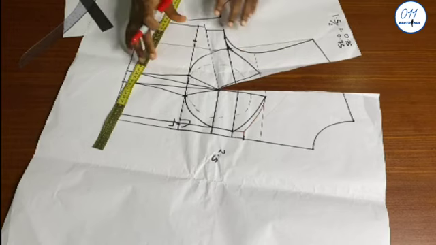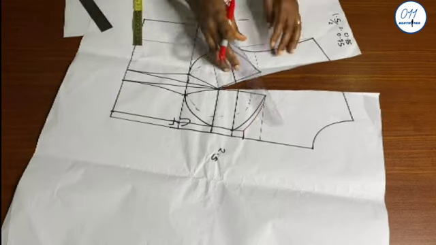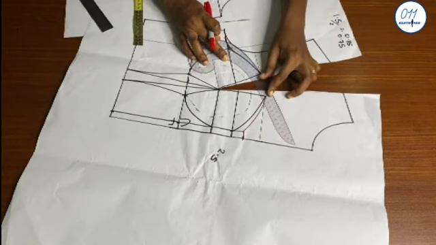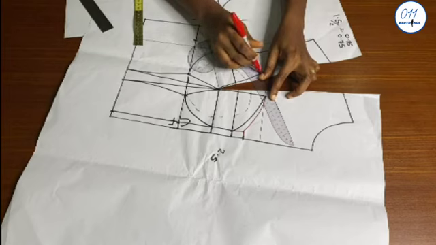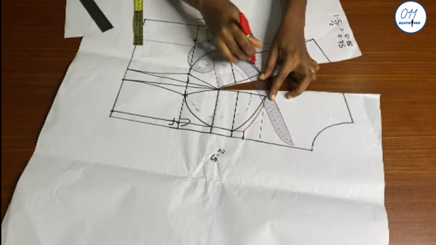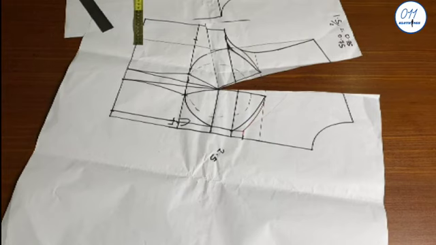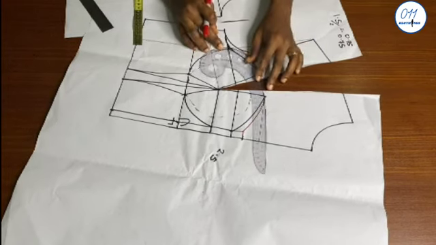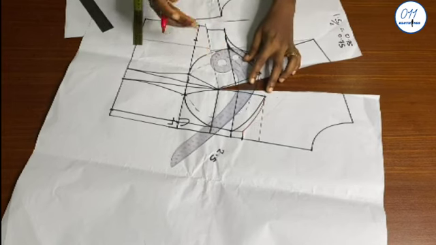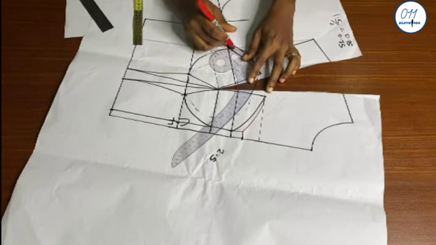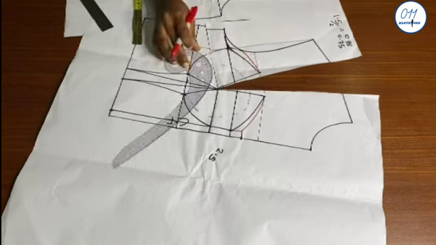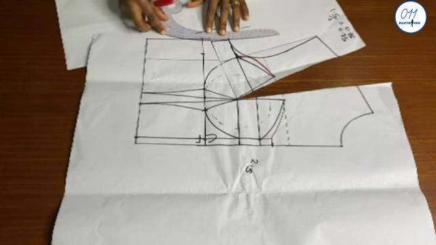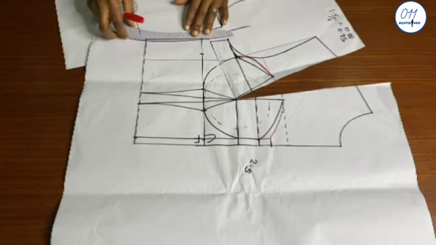I will also redraw the side of the cup like this using my French curve. I will correct this edge where I close the bust dart like this.